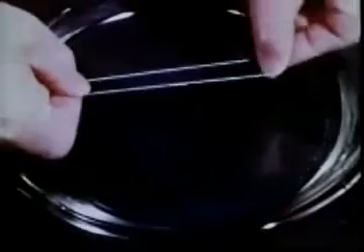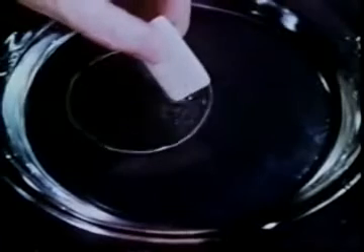Another example of the pull of surfaces is given by a loop of thread placed on water. Soap molecules lower the surface tension of water. The higher pull of the outer surface pulls the loop into a circle.